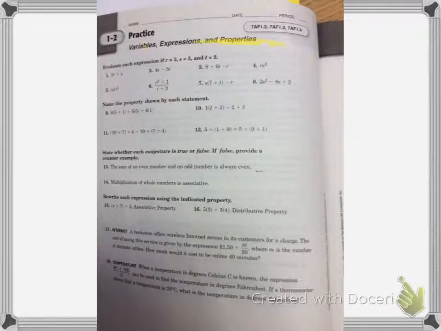I'll do the next one with you, but the second one is the same. I want to actually do a harder one with you. So let's do this one. Okay? So I'm going to take that problem and replace the variables with numbers. So it says R squared, and R is 3.